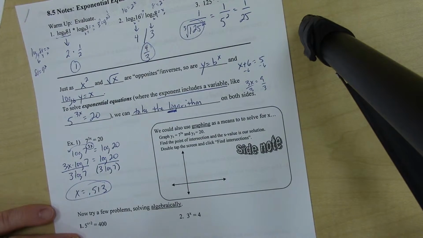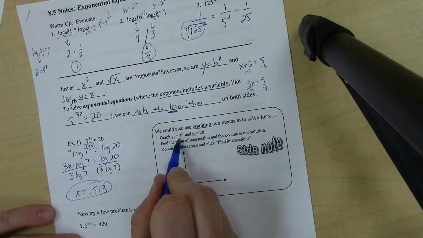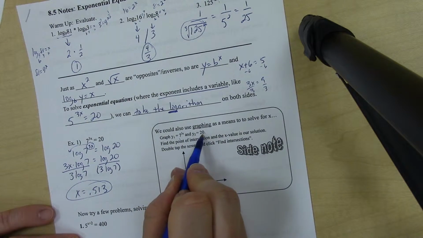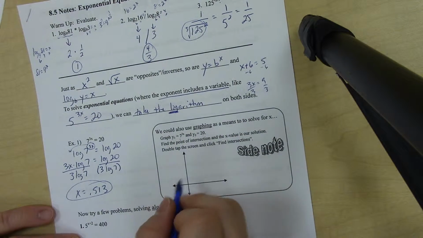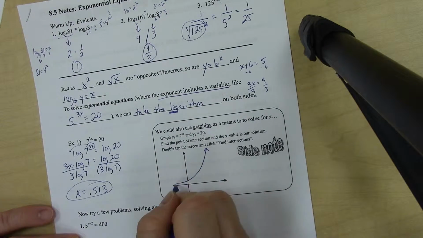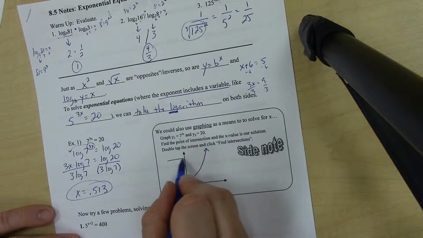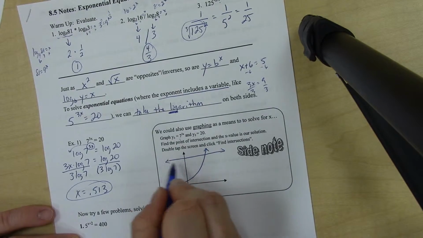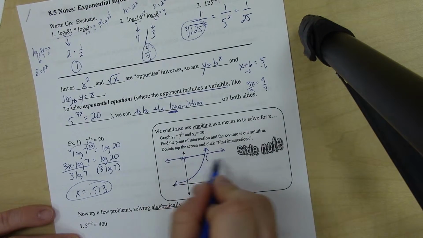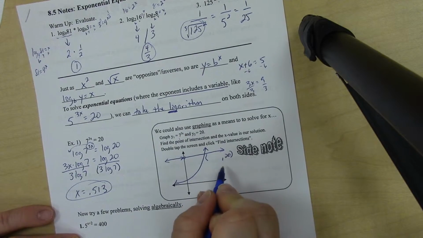Now if you remember, on our graphing calculator, we can do this as well. We can say y1 is the left side, y2 is the right side. You plot the graphs, and it's going to be a graph that kind of looks like this. And y equals 20 is a horizontal line through 20. So this point is something, comma, 20.